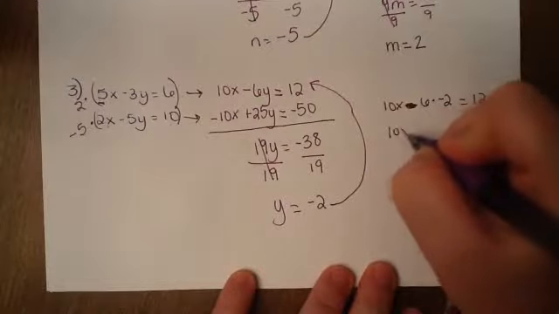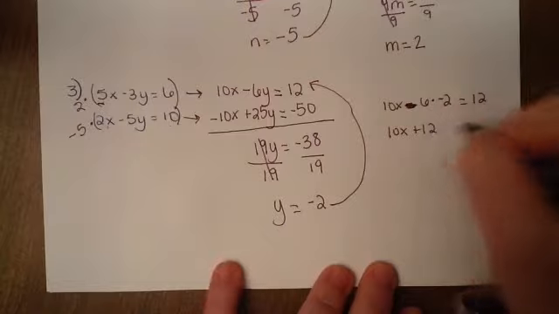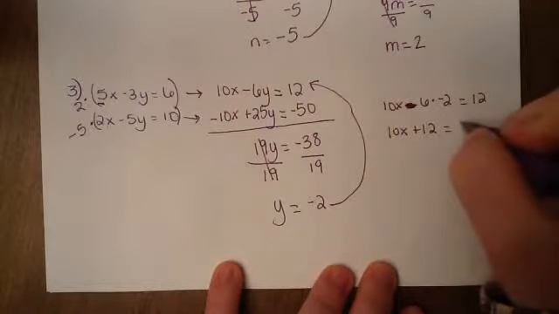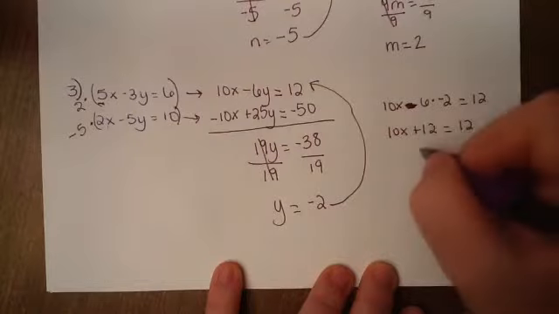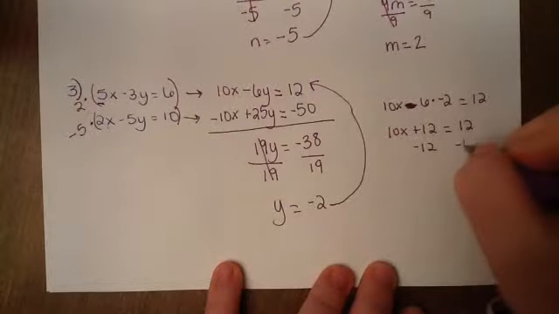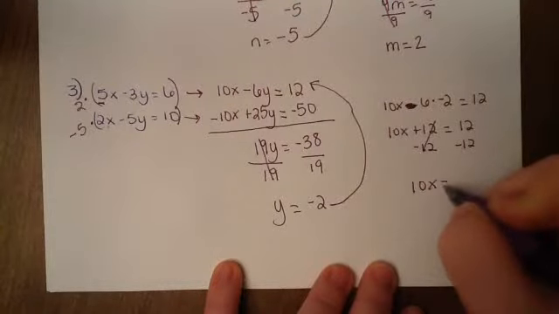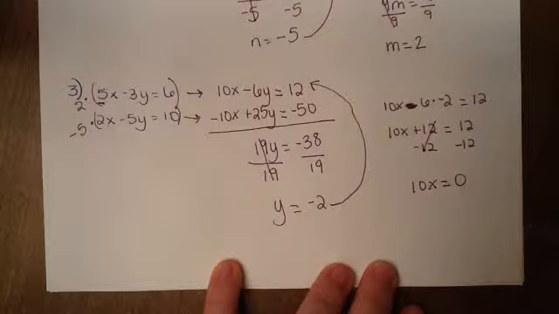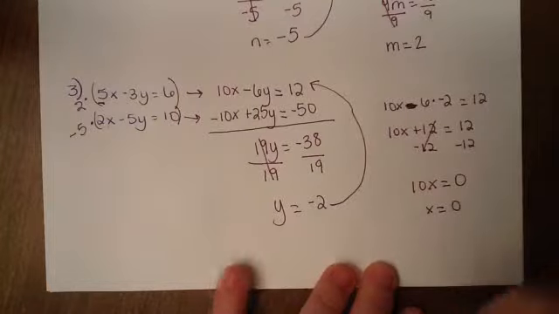So I have 10x minus 6 times -2 becomes plus 12. Minus 12, minus 12. 10x equals 0. X equals 0.